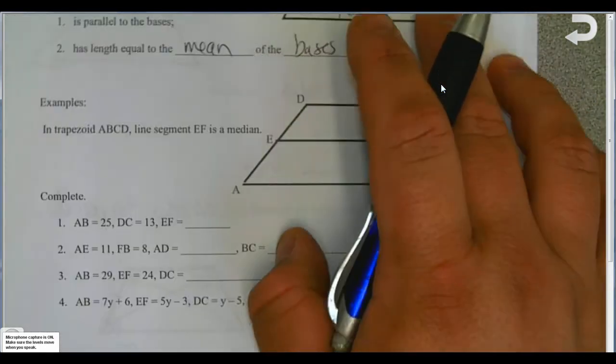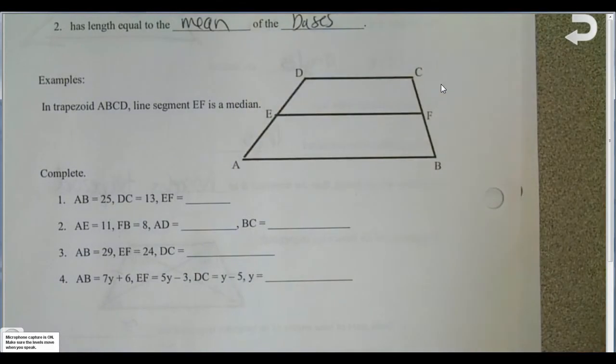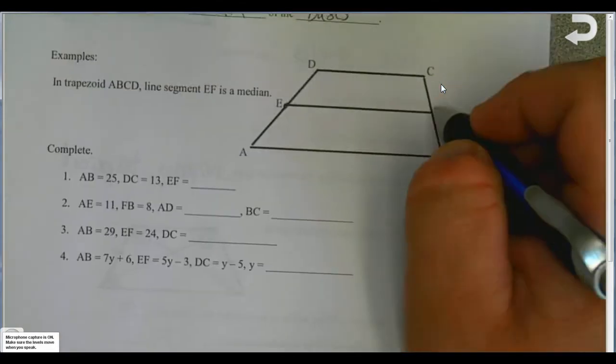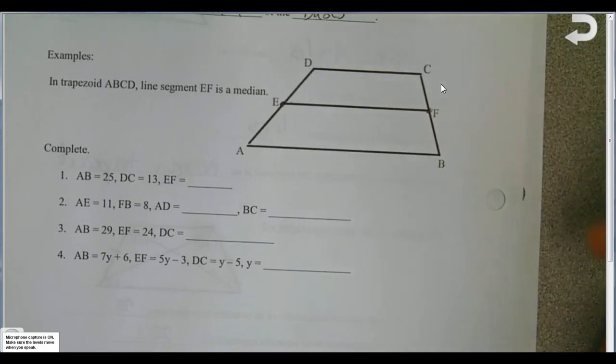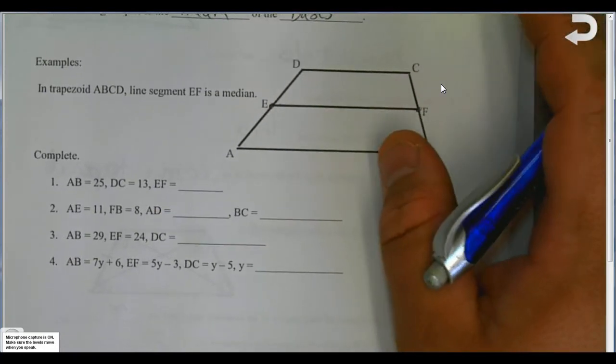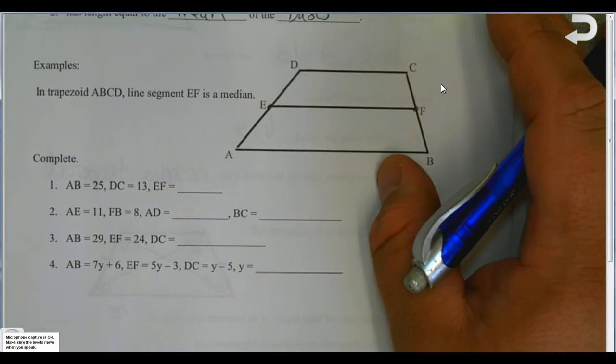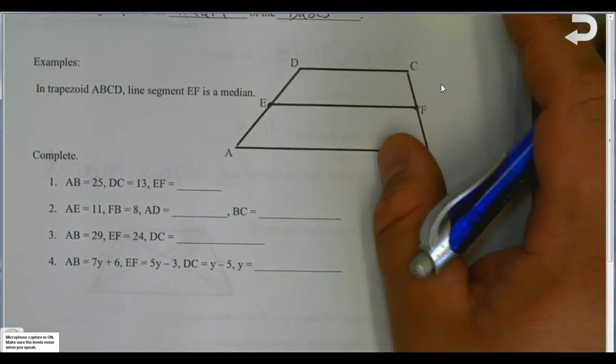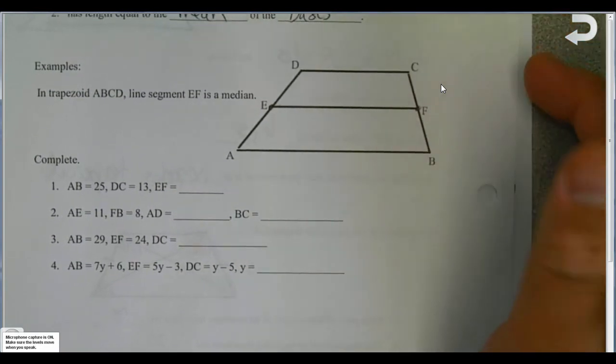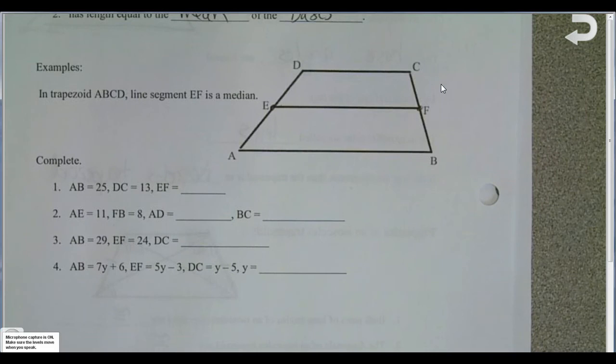So in trapezoid ABCD, line segment EF is a median. Now notice we said EF is the midpoint. We're going to put a couple of different numbers up here, just to make sure that you understand. This will float back and forth, and it won't stay the same all the time. So I'm going to switch to a pencil so that we can erase as needed.